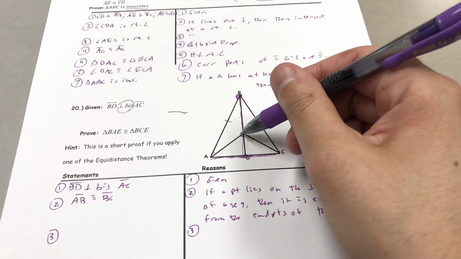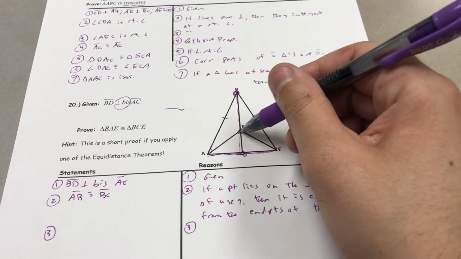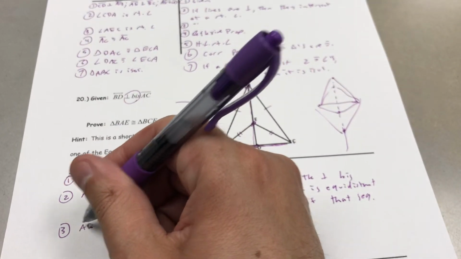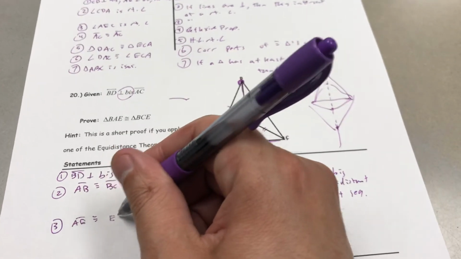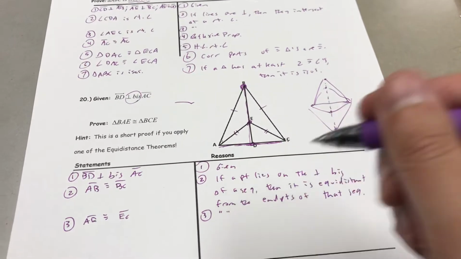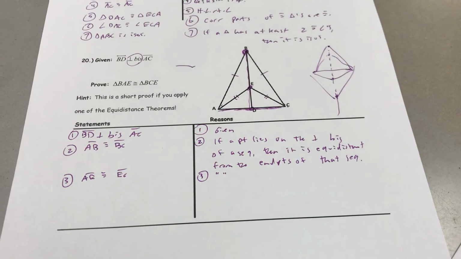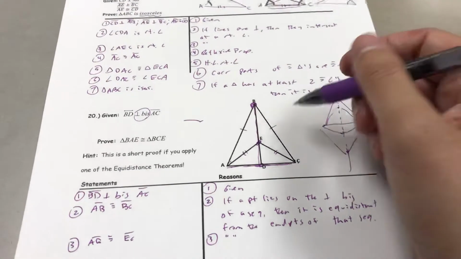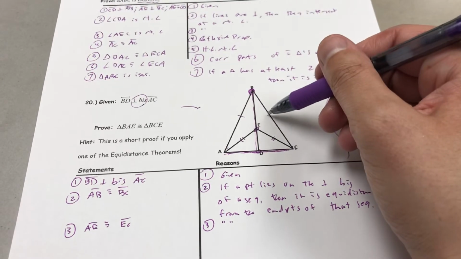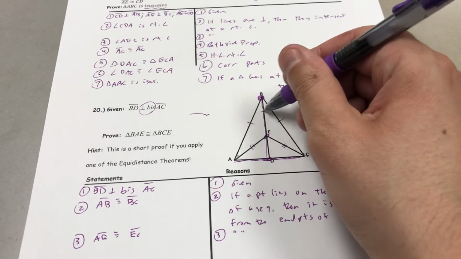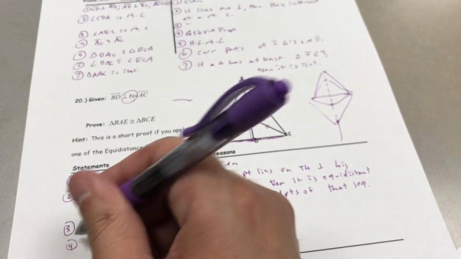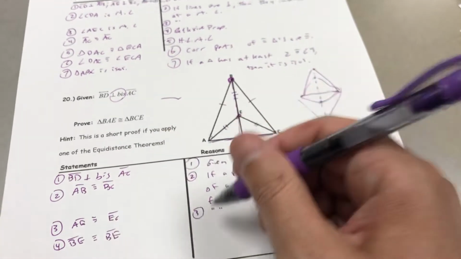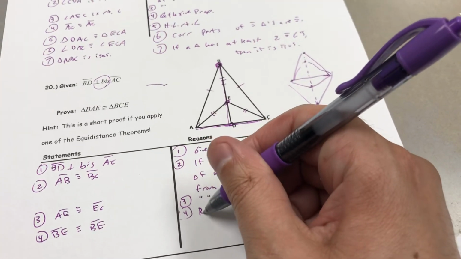Okay, also E is on the perpendicular bisector, so it's equidistant from the endpoints of AC. So that means that AE is congruent to EC. Okay, for the same reason, right? It's a point on the perpendicular bisector, so it's equidistant from the endpoints of the segment that's being bisected. Okay, and we're trying to prove that BAE is congruent to BCE. We're almost done. They share side BE, right? BE is congruent to BE, and that, of course, is a reflexive property.